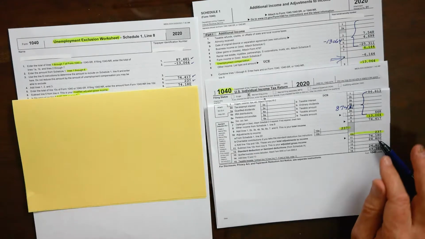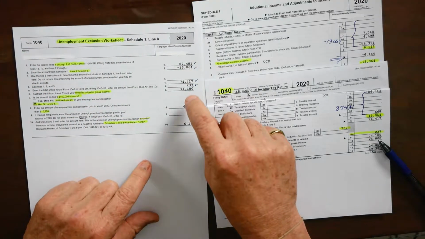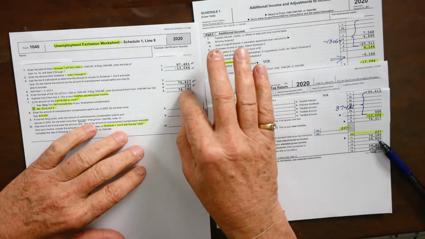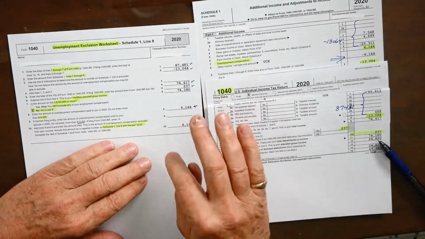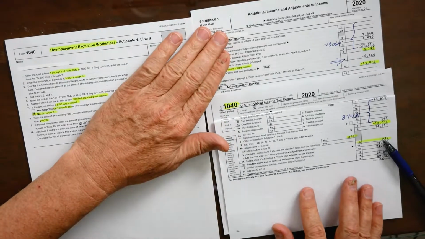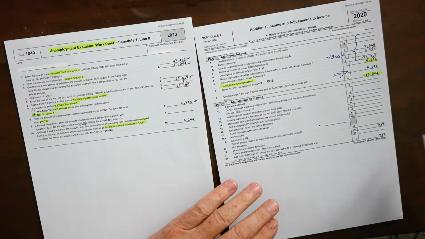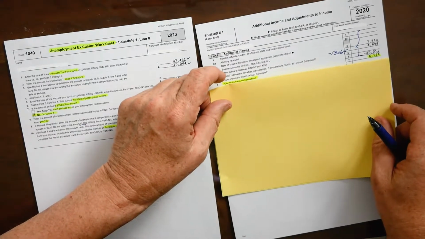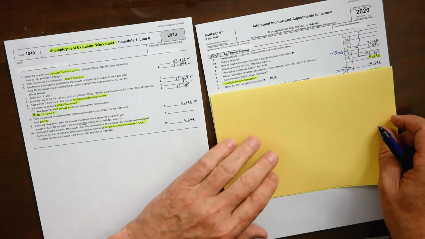Now I can tell you the reason why that happened: had our unemployment been taxable, we would have added the 6144, the unemployment, in. But because it was not taxable, over on adjustments to income, I'll pull this out of the way. If we look here, that 6144 is income, but now we get to back it out on the worksheet. So the net result is our modified gross income, 74,180, is before unemployment is added in.